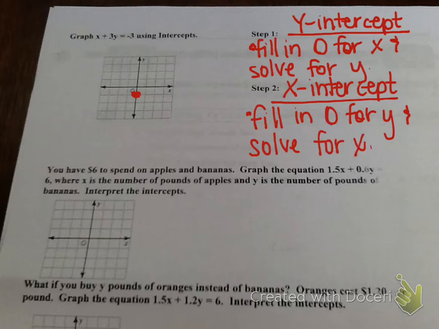So if I fill in 0 for y, I have x plus 3 times 0 is 0 equals -3. So x just equals -3, which is here. And then I have my line.